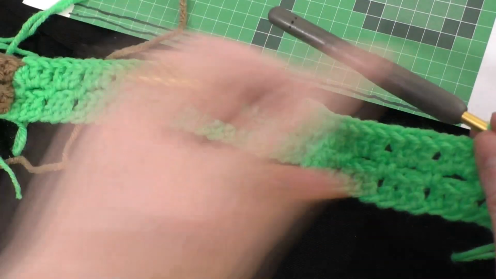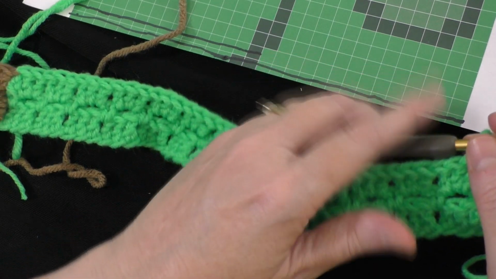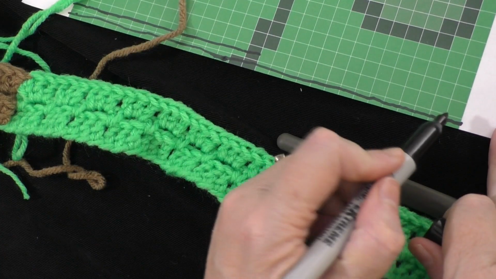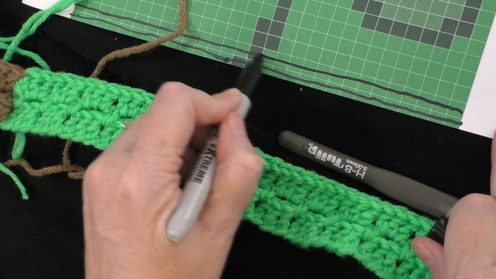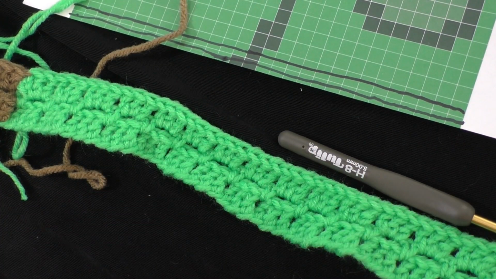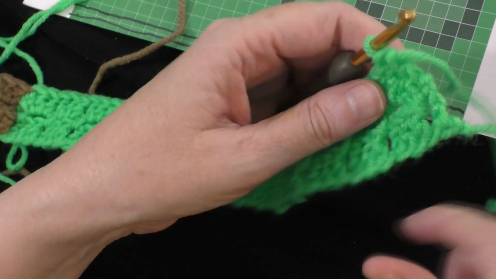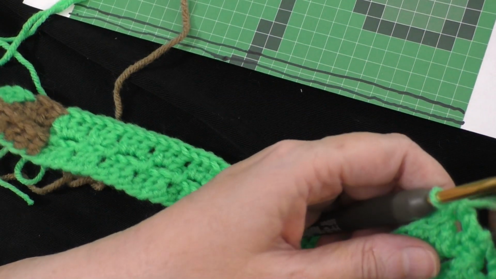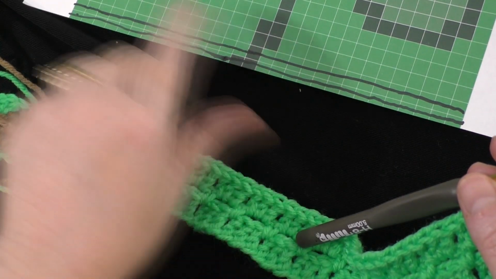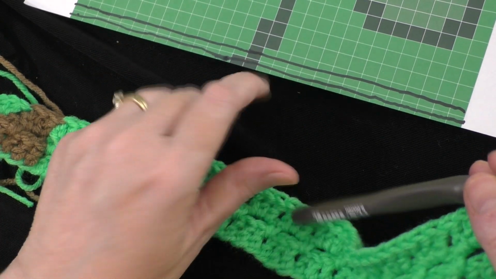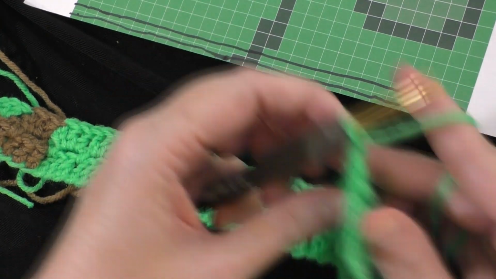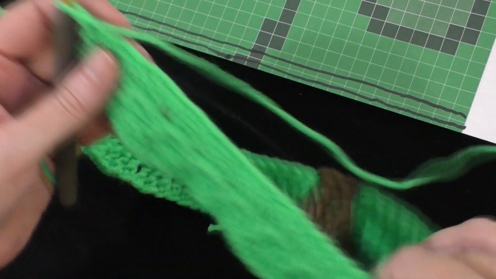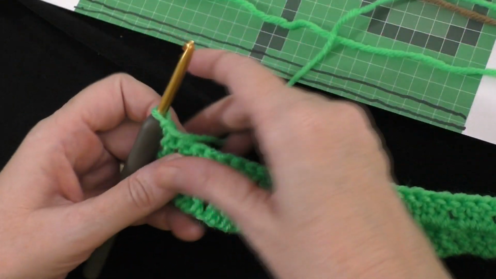So you would chain one and turn your work, and now you're going to do another setup row. I finished this part on my chart. So we finished all that. Now we're going to chain one, like I said, turn our work, and then we're going to be doing a setup row, and that will not be counted on your chart. So chain one, turn your work, and see there's no marker there, so that means we're not working off the chart now, we're just doing the setup row.